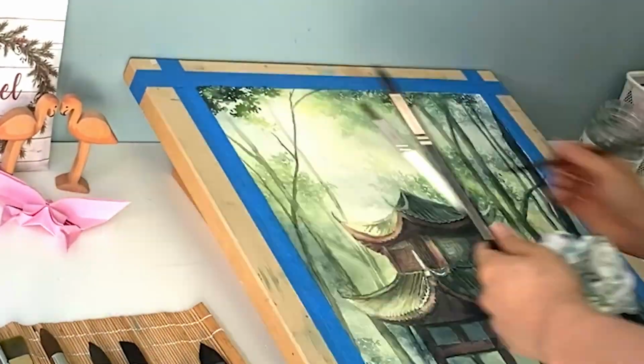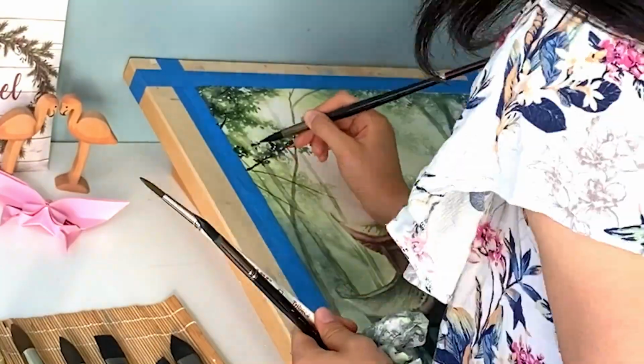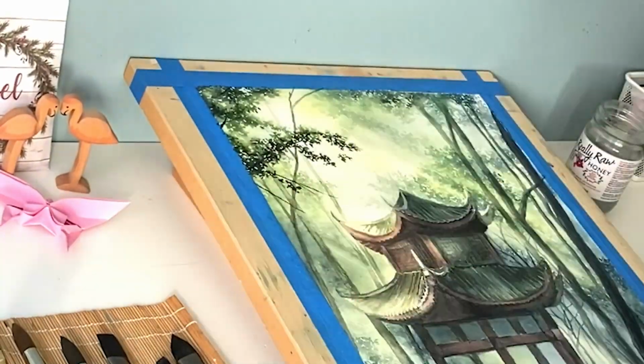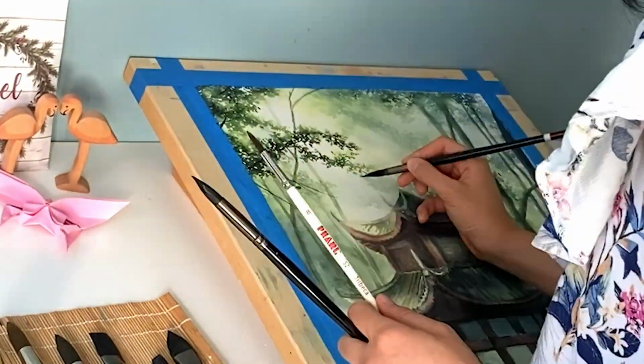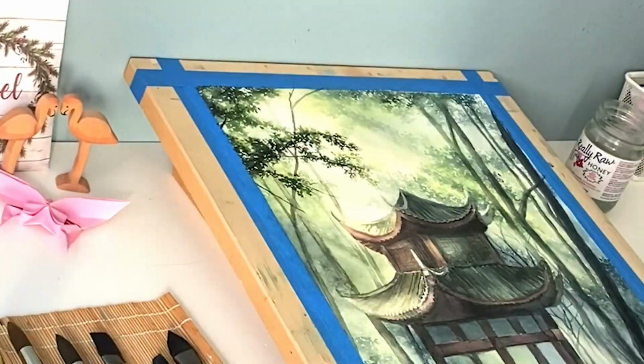To discern these foreground leaves from the ones in the background, I use a greater range of contrast in my color choices. The lights are brighter, the shadows are darker, and everything is generally less watery and more pigment saturated.